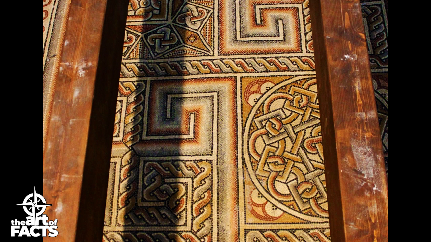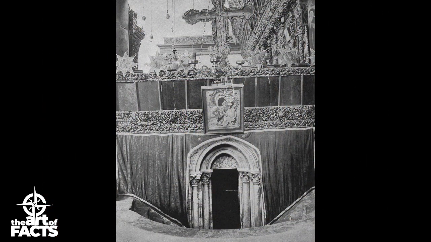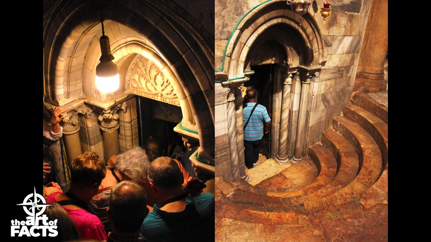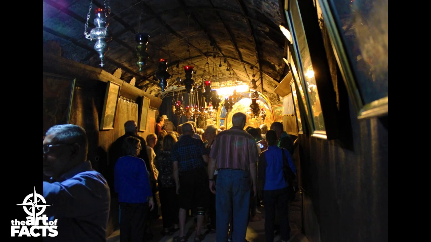As you move around to the side of the altar to the cave entrance, that's what it looks like when it's not jammed with a ton of people. When it is, it looks like the picture on the left. It's kind of a mosh pit getting down these stairs. And what you see on the right is the exit. So a lot of people wanting to go in, not a lot of people wanting to get out. And this is what it looks like when you get down there.